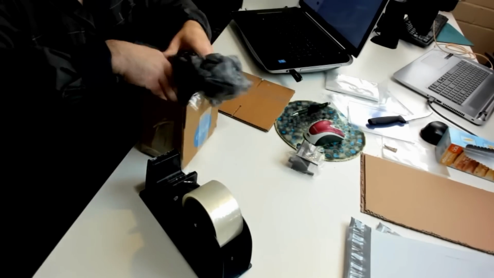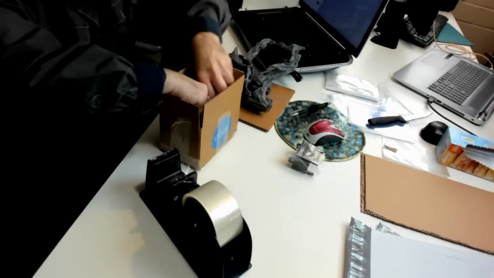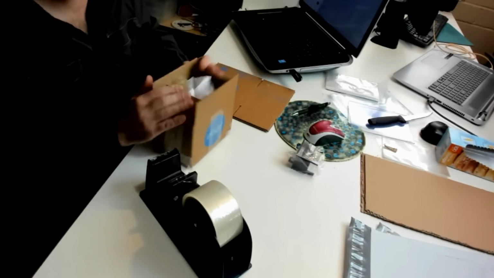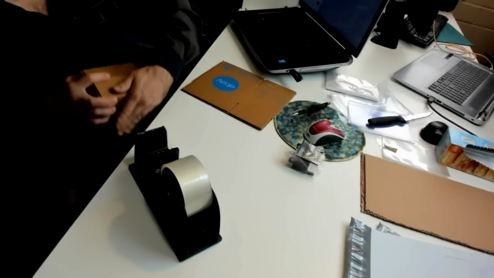And then I just cram in whatever I have around. Again, I save all these plastics as long as they're clean, like cut pieces from labels or whatever it is, like Walmart bags or anything like that. When I RA or something like that, I save all those bags. All those bags are packing material.